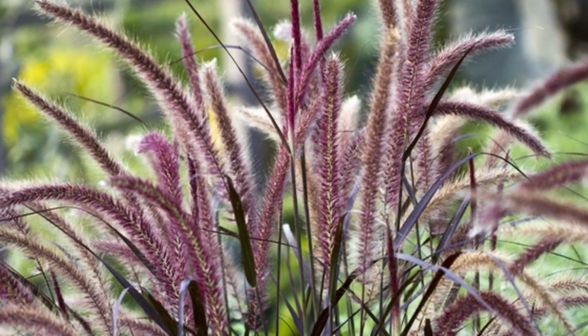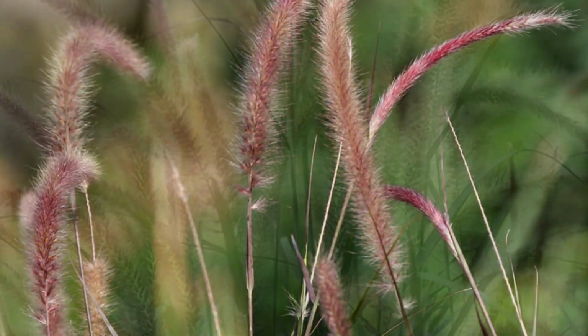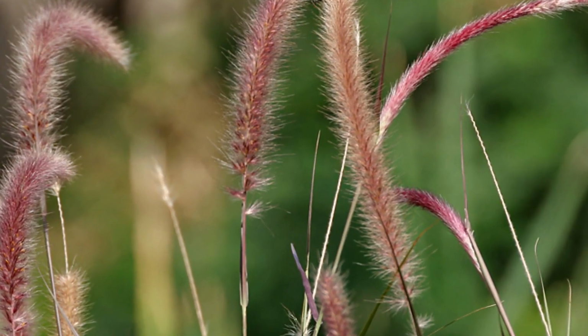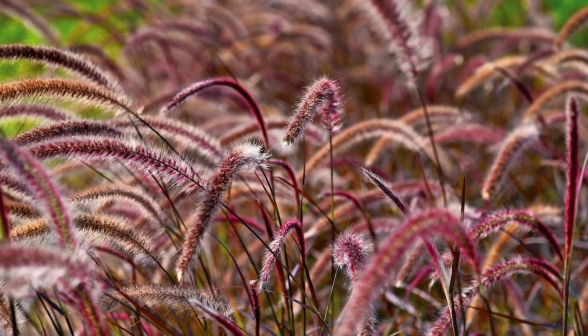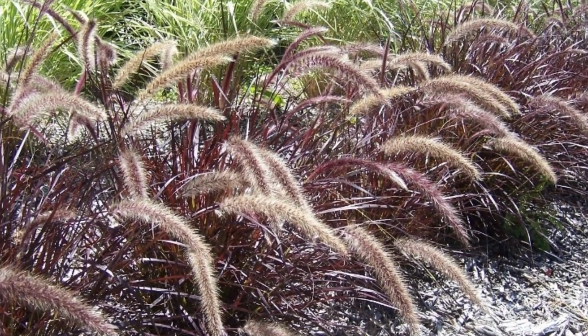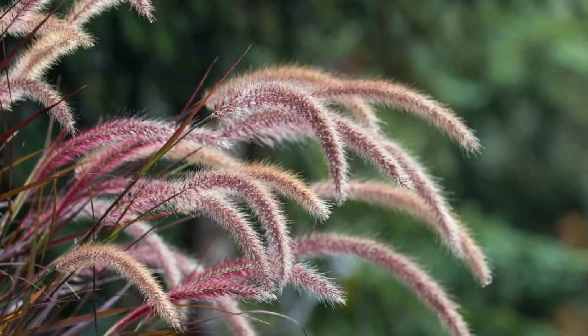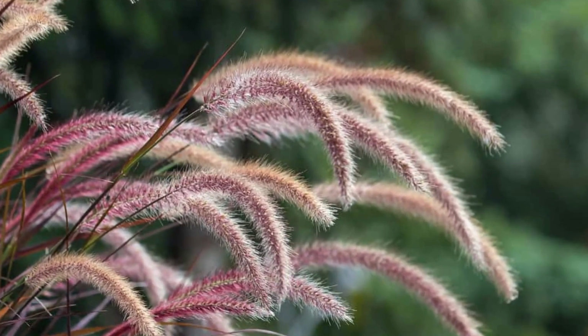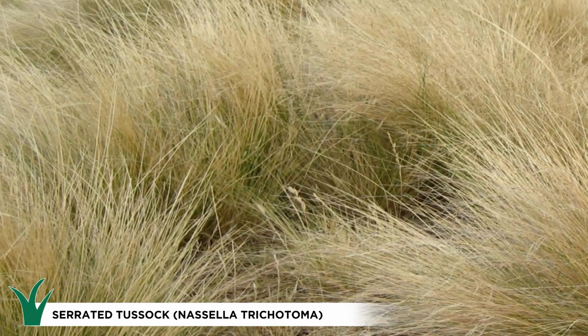Number 2, purple fountain grass, or Pennisetum setaceum. With its deep purple foliage and feathery plumes, this grass is an attractive addition to any garden. However, purple fountain grass has become invasive in some regions of Australia, where it displaces native vegetation and increases the risk of wildfires. Fountain grass is often mistaken for the generally non-invasive native Australian grass called Pennisetum alopecuroides, or swamp foxtail.